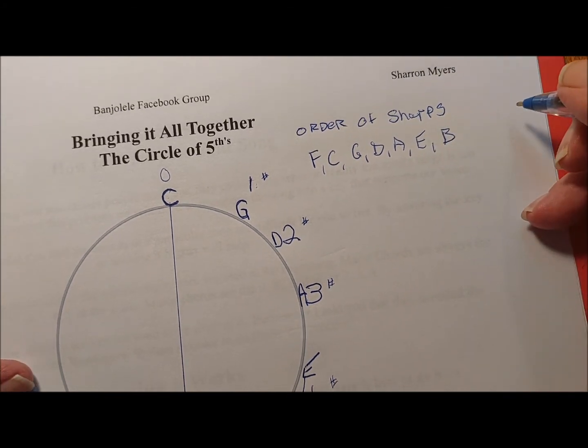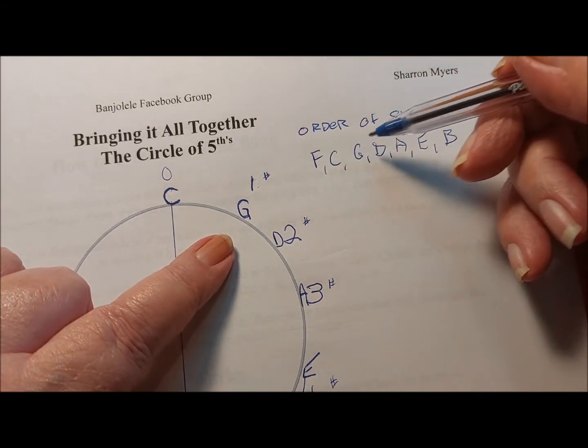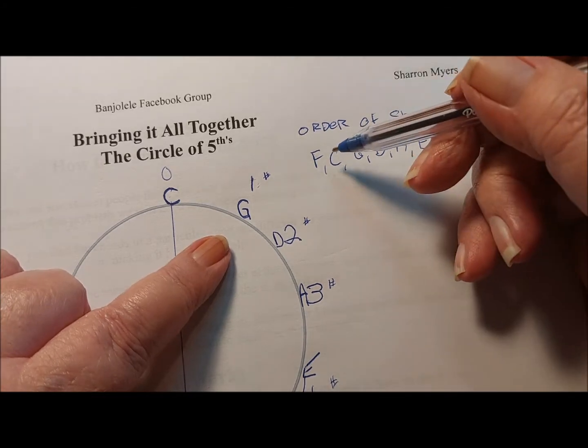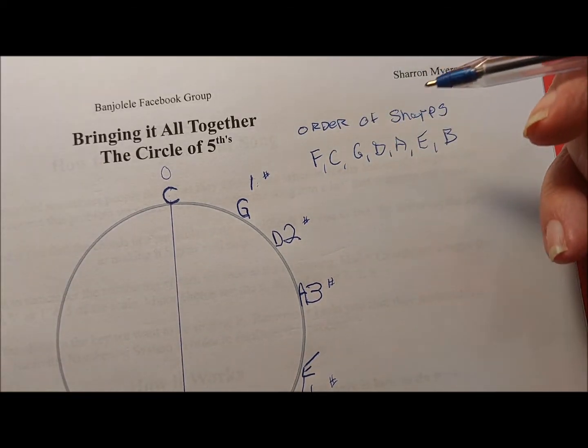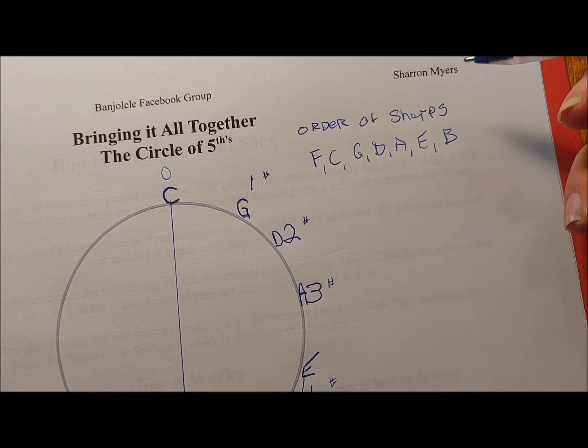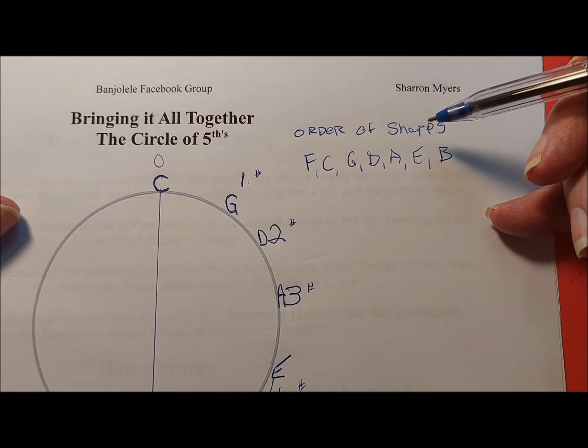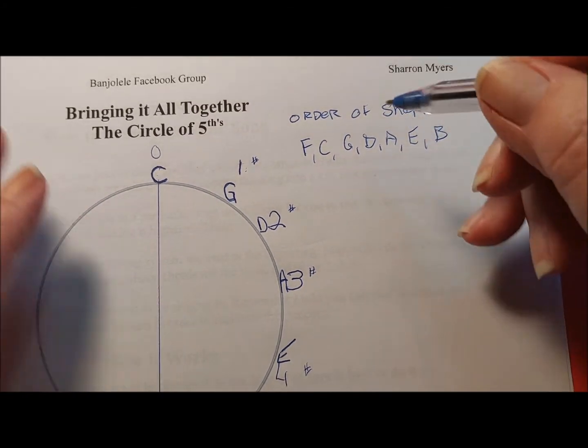This is the order of your sharps: F, C, G, D, A, E, B. If you want a little riddle, a mnemonic, to remember it, I don't know what the name of it is.